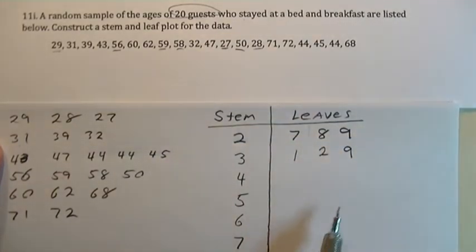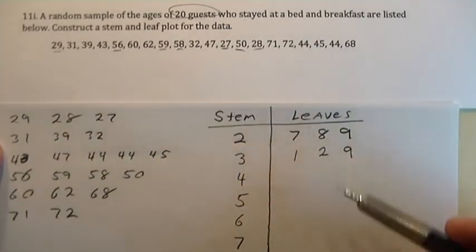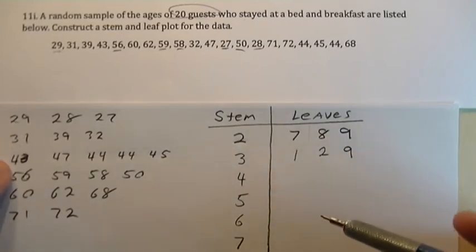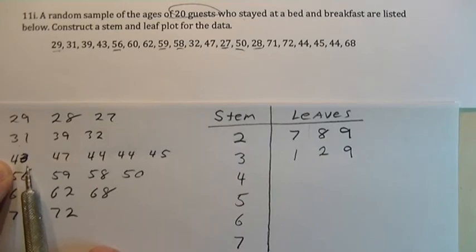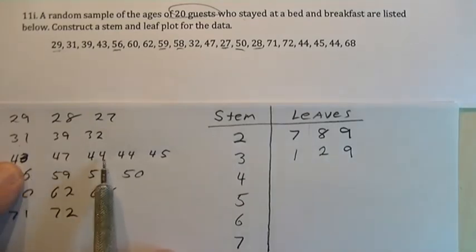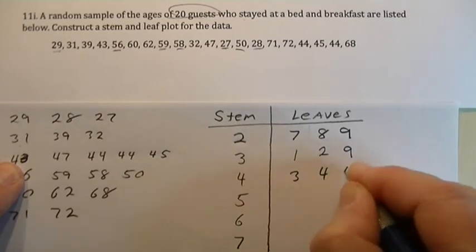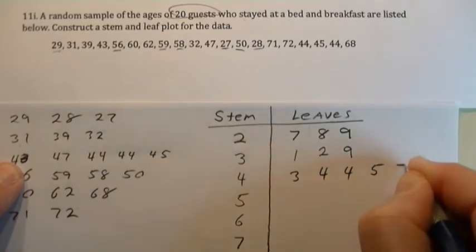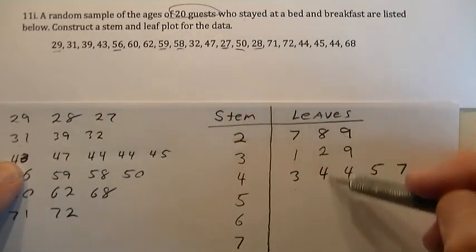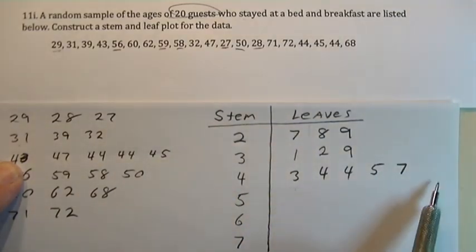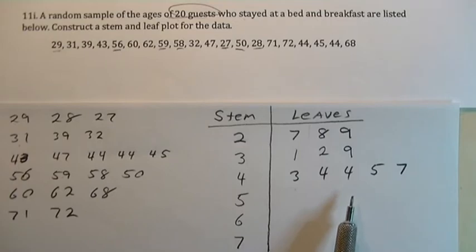You can look at this and very quickly see that I've got just as many 20s as I do 30s. Let's go to the 40s: 3, 4, 4, 5, 7. Notice how I'm keeping all these columns nice and straight, and we can see that we got a lot more people in their 40s. We got 2 people with the same age.